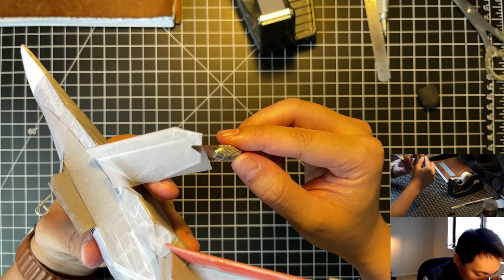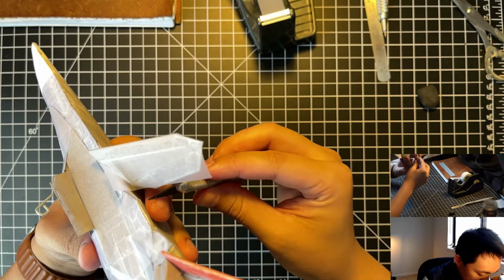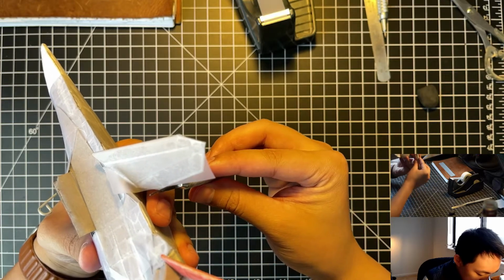Support the canard a little bit here while we trim off the excess.